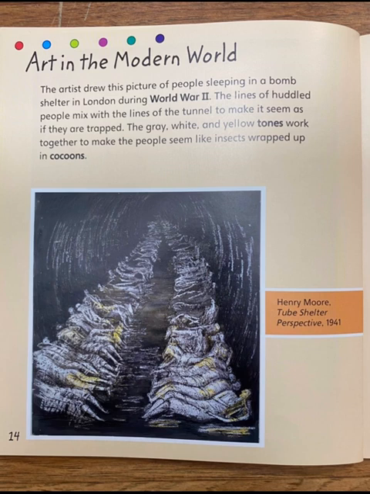And my late father-in-law fought over in Germany, World War II.